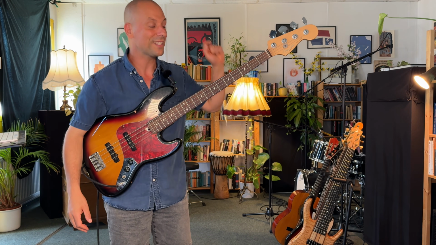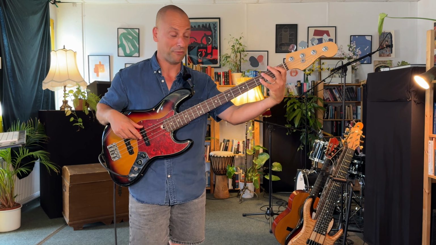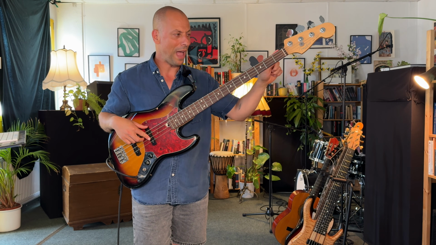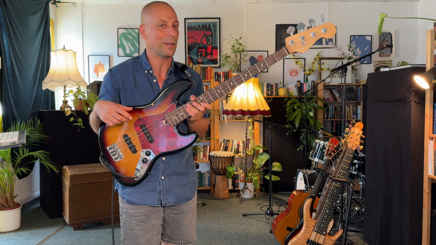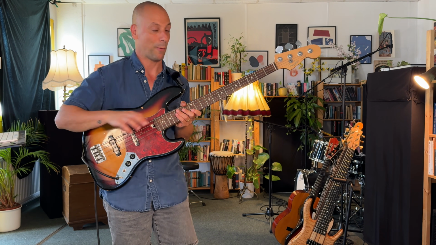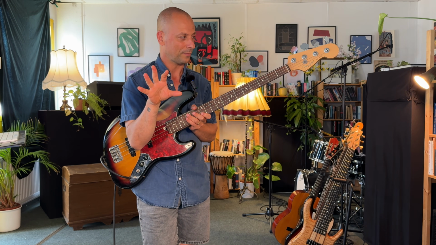I know that G is the center of gravity. I know I can play octaves with G and this low F here. So I already have a lot to work with. But let's say I want to make it even spicier. And we're just talking about notes right now.